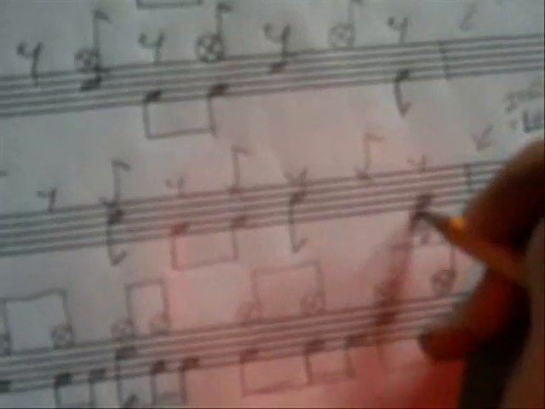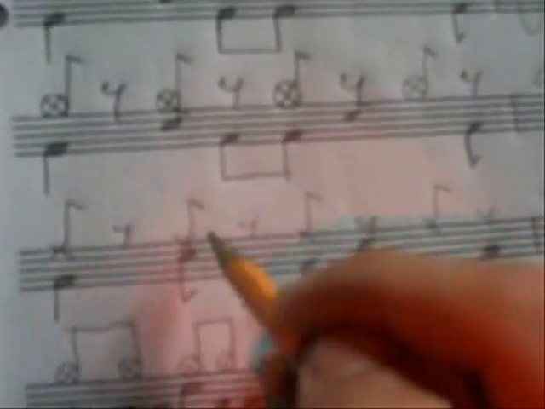The last 8th note on the bass drum on the and of 4, you don't play that. So he plays right cymbal on the quarter notes, on the pulse. Pulse is the tempo, by the way.